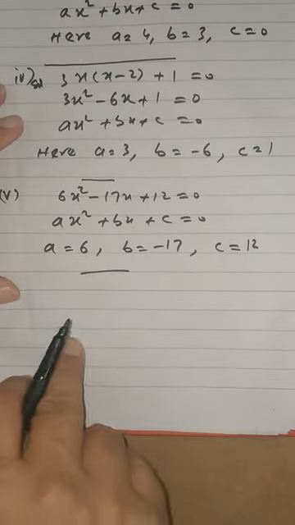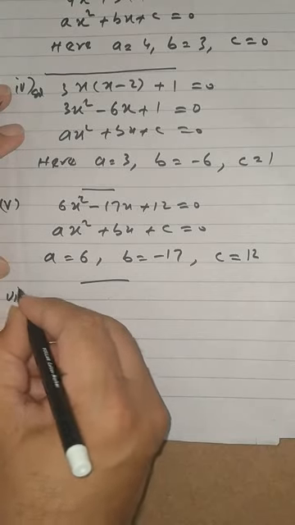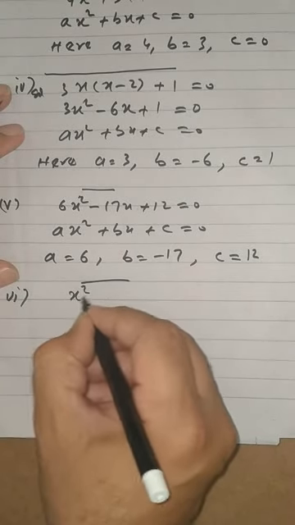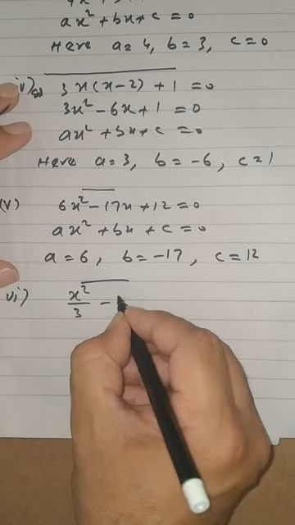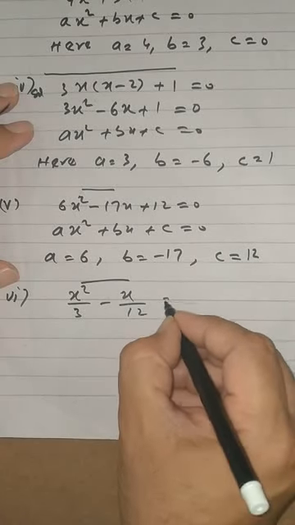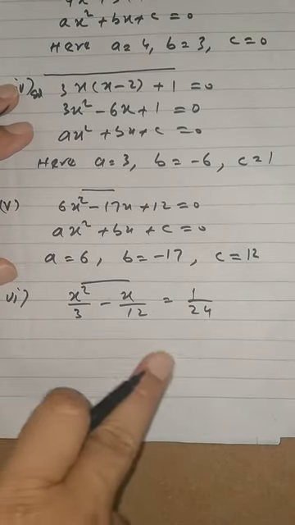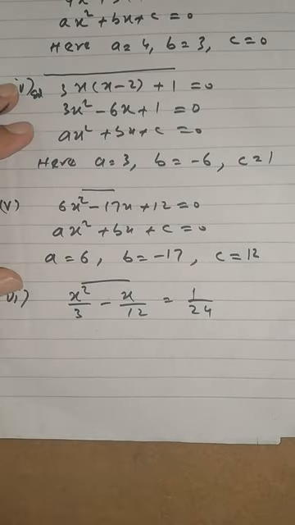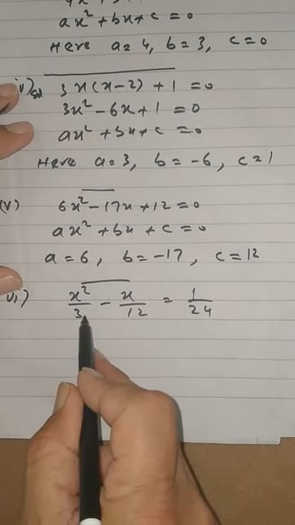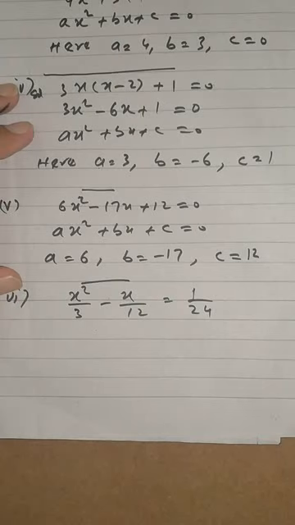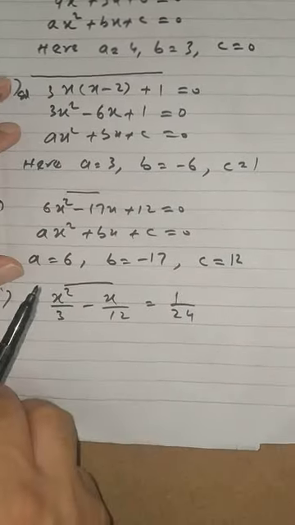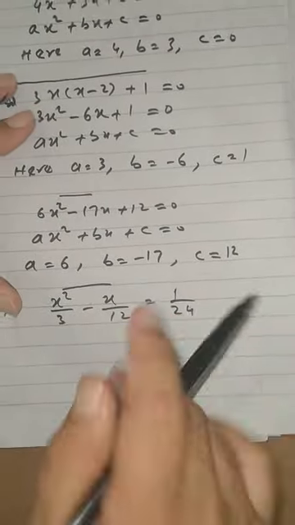The next part is x square divided by 3 minus x divided by 12 equals 1 over 24. First of all, we will change it into standard form and then we will solve it. So look here: 3, 12, and 24. We will take the LCM. So we will get 24 as its LCM.